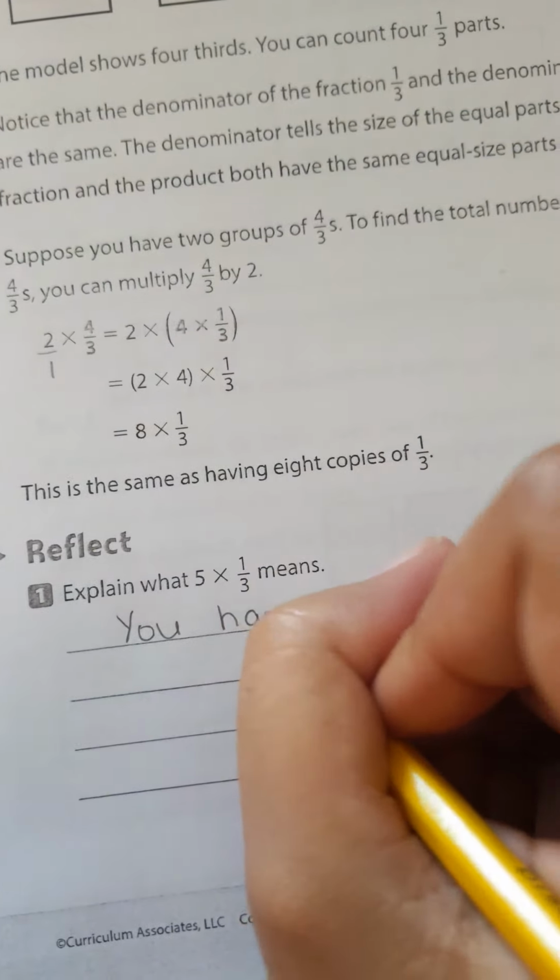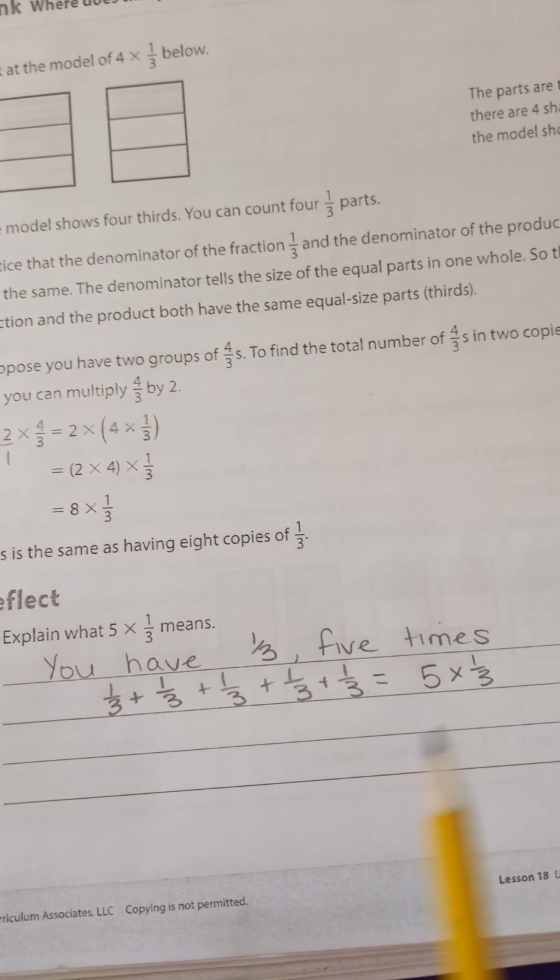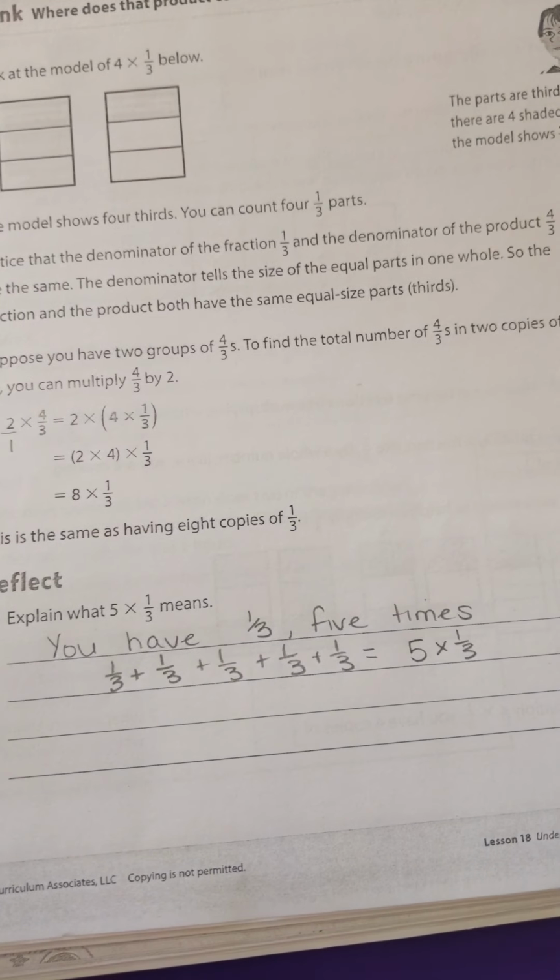Kind of gives you the answer right in the problem. So I'm going to give just a little bit, 1/3 and 1/3 and 1/3 and 1/3 and 1/3. Oh, gracious. So I have 1/3 plus 1/3 plus 1/3 plus 1/3 plus 1/3 is the same as 5 times 1/3. That's the same thing, guys. It's just representing it 2 different ways. Here's addition. Here's multiplication. Okay, we know this is the same.